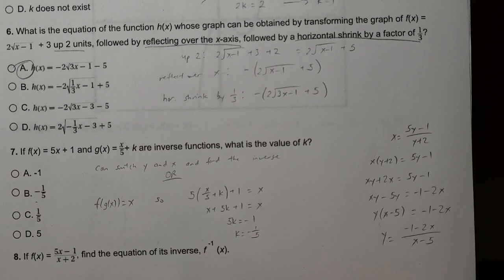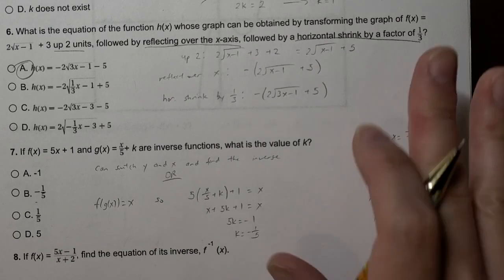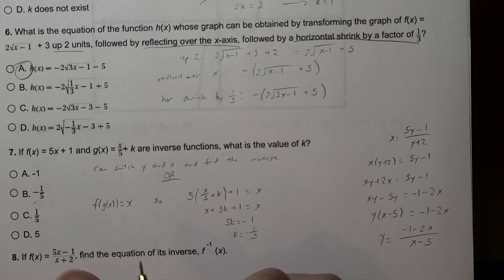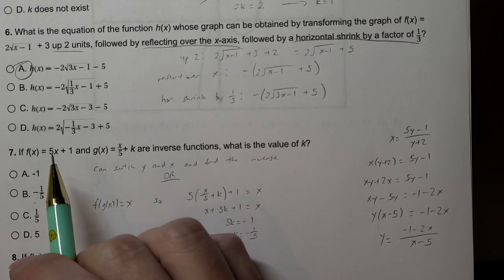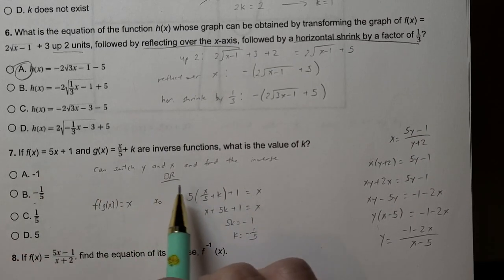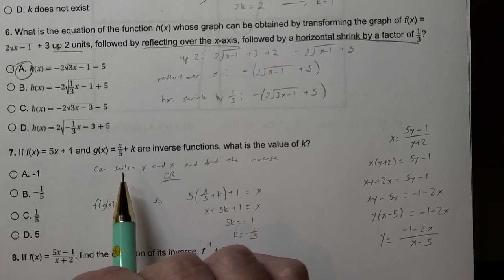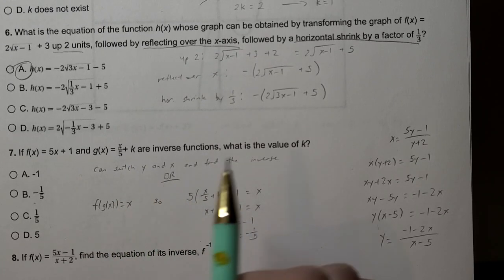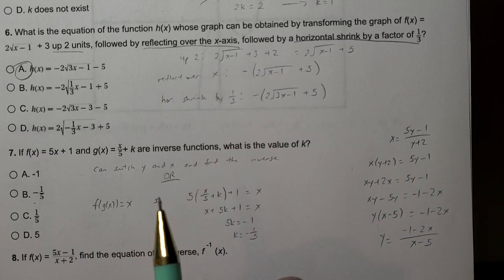F of x is 5x plus 1. G of x is x over 5 plus k. They are inverse functions. What is the value of k? Okay, so this work isn't for this problem, but there's multiple ways you can do this. You can switch the y and the x and find the inverse and see what the k is. Okay, so you could totally do that. I did not do that though because I thought it was easier to do it like this.